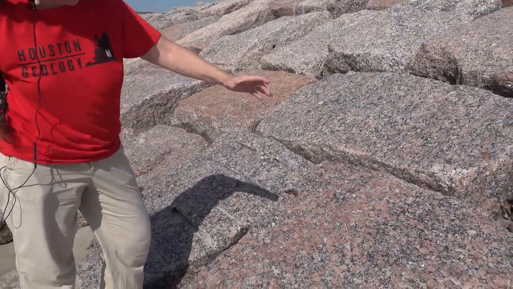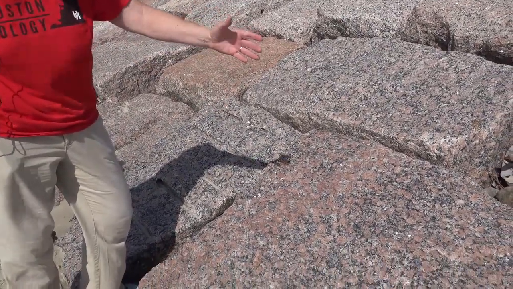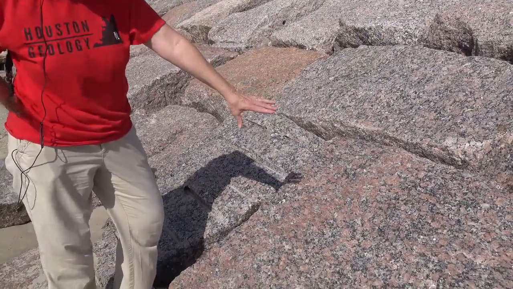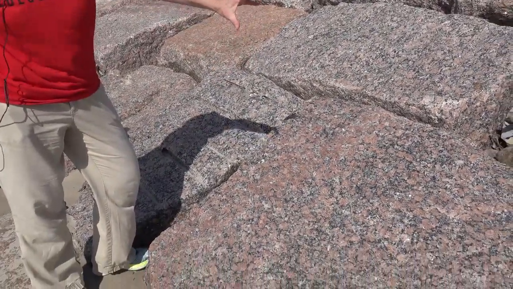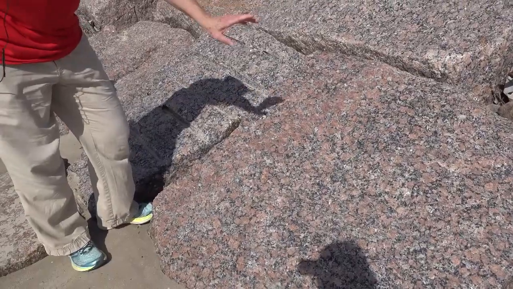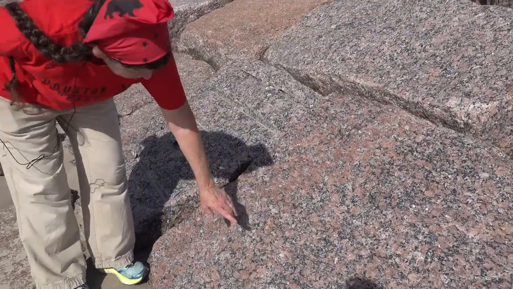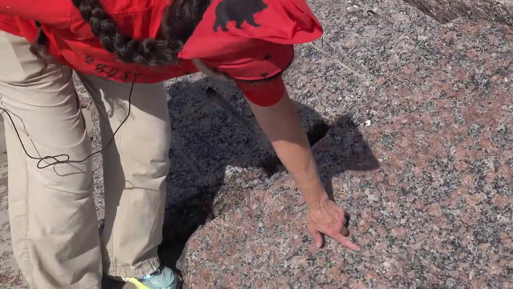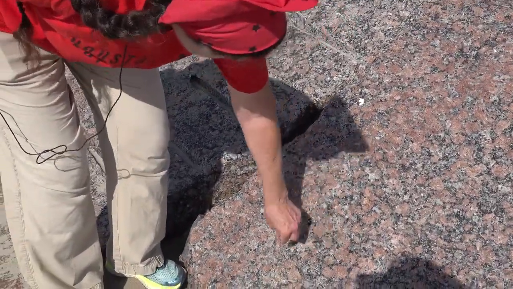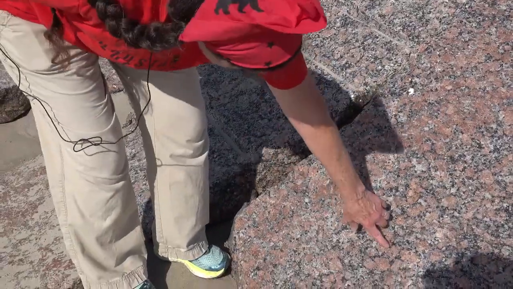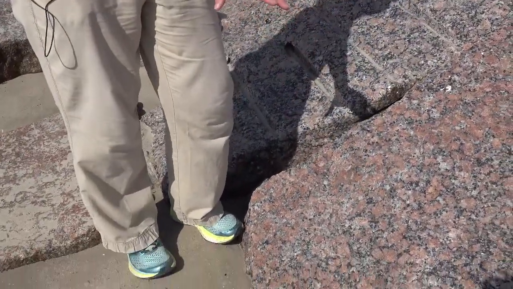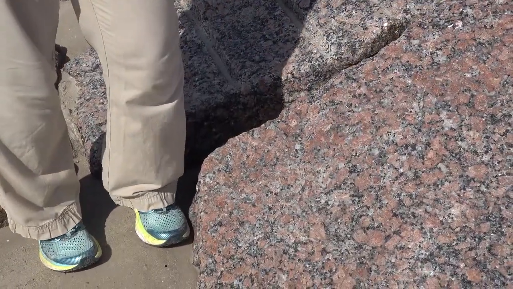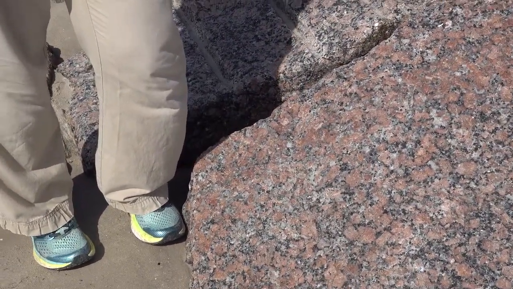And so I can look at this and make a hypothesis that the first crystal to form in here was the potassium feldspar as the magma was cooling. But if I look carefully at crystals, like this one right here, in the center of some of these crystals of potassium feldspar, there are other minerals. In this case, there's quartz and biotite. So it's a dynamic system.